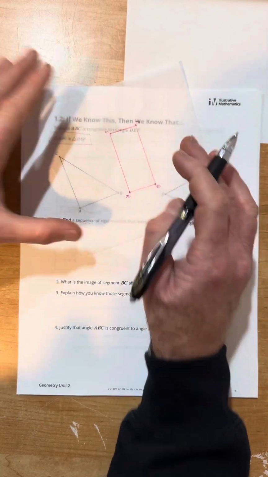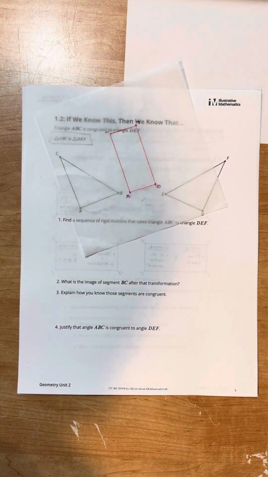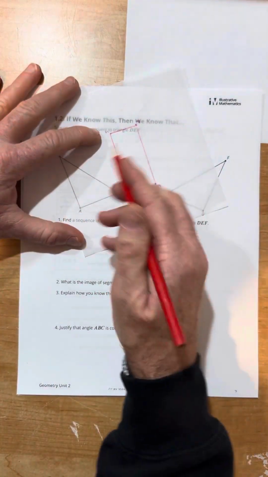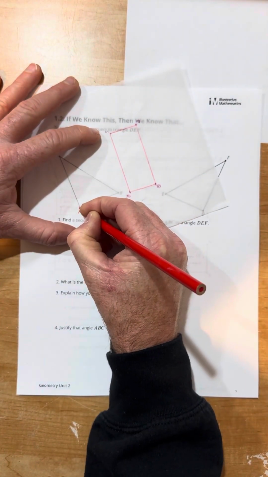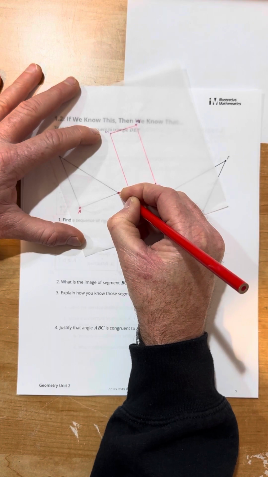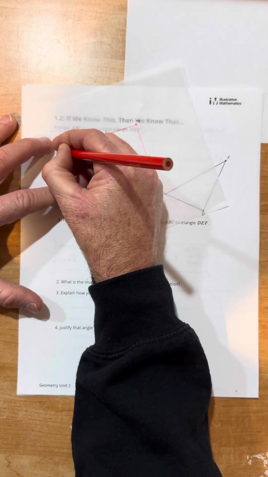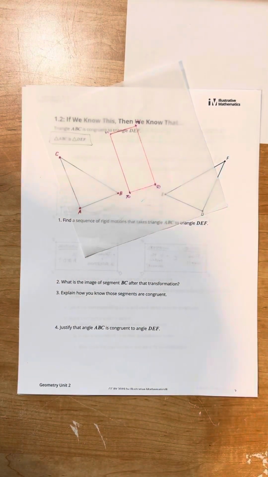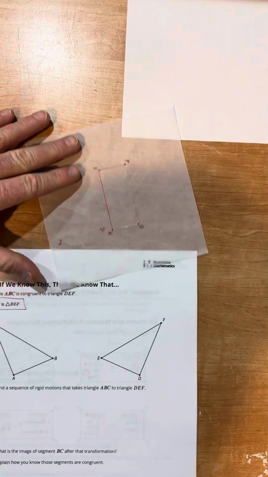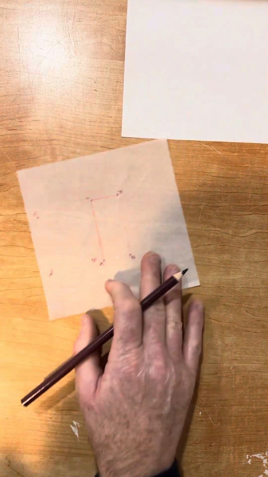So here we go. A, B, C, connect your dots.